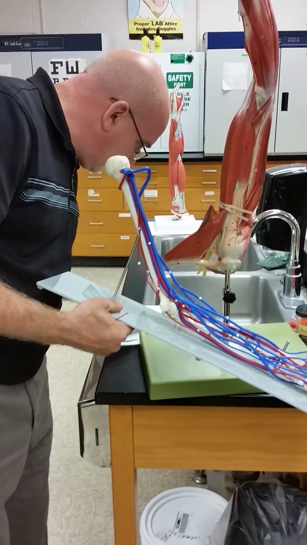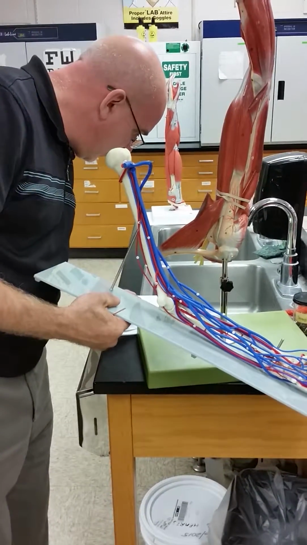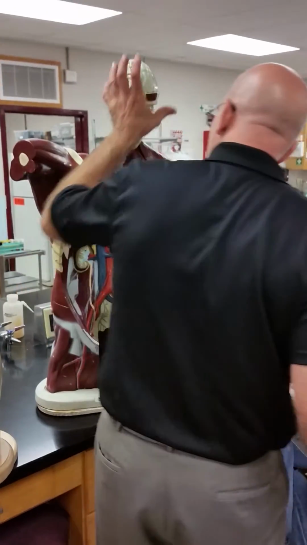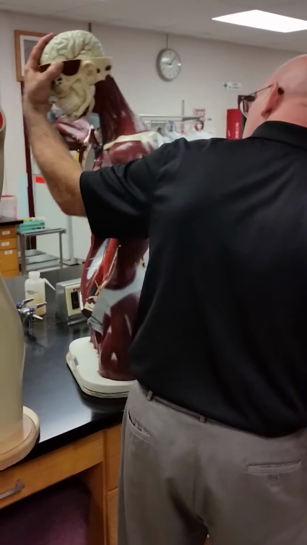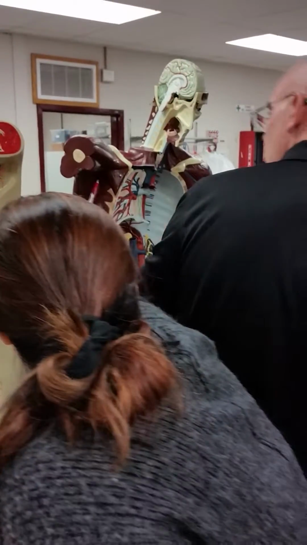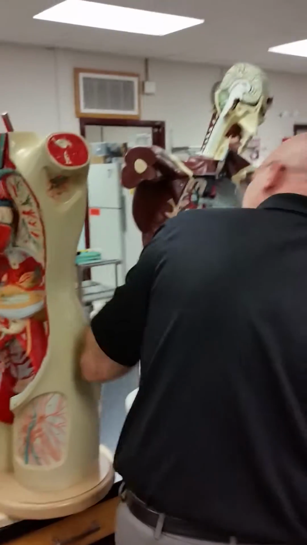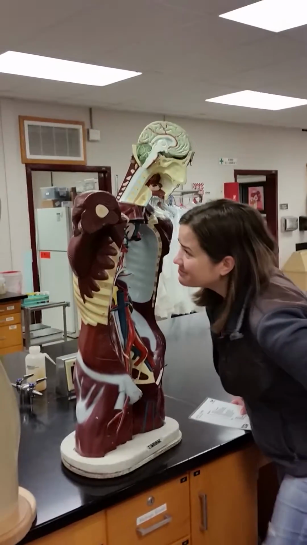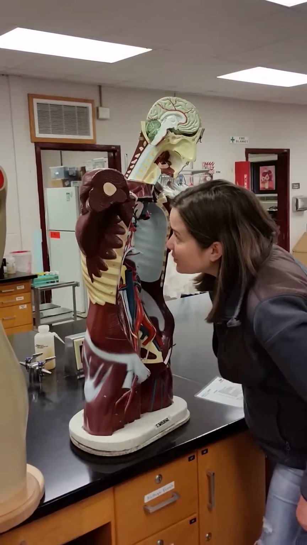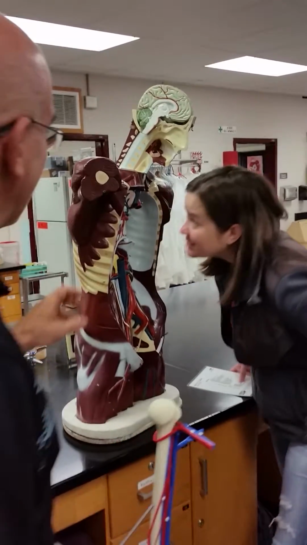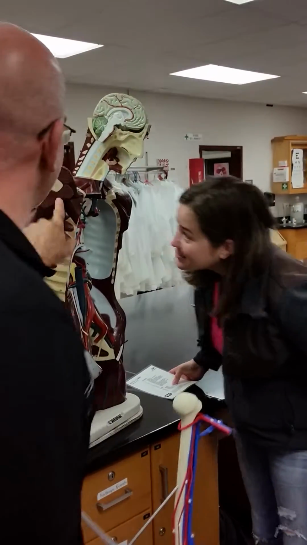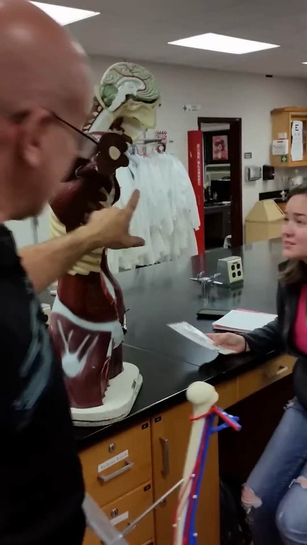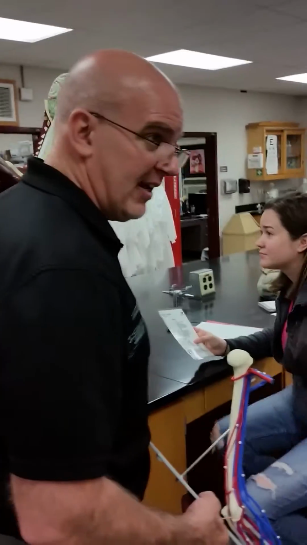I wrote that you could see them both on here. I don't see them both. Is this one? What number is that right there? Is that a 308 by any chance? Oh, right here's 308. Okay. I did write you could see them both. I can see the cephalic very, very clearly right there.